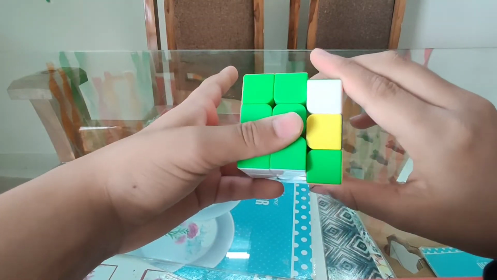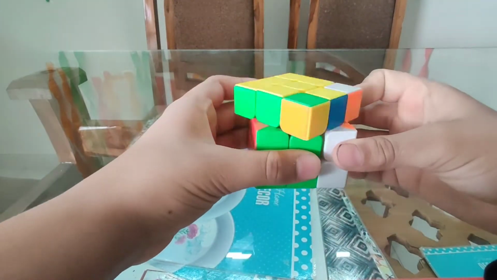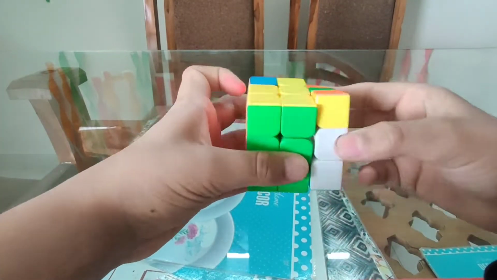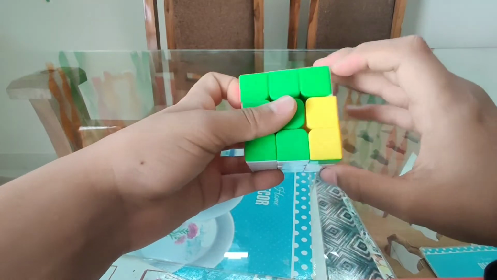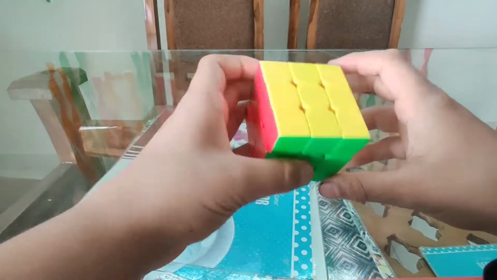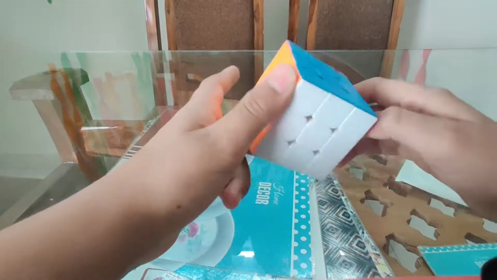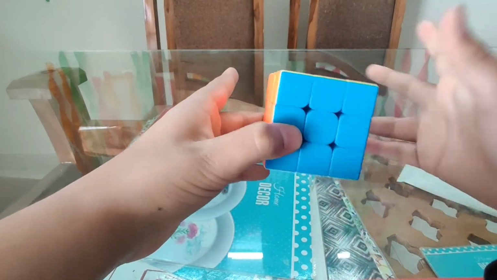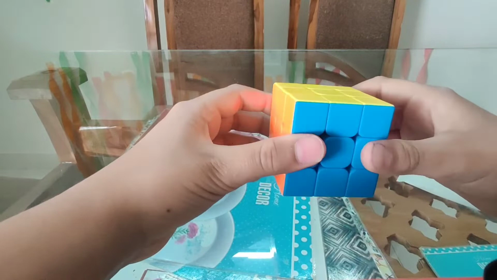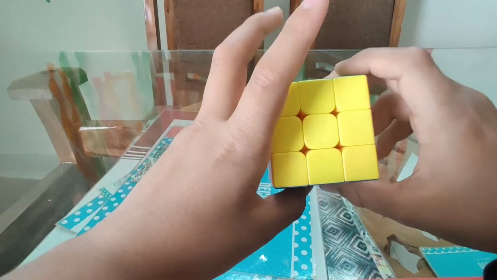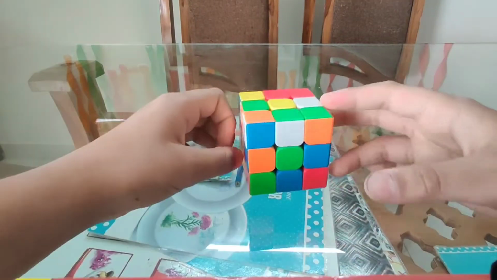Practice it a few times, and when you repeat this 6 times, you get back to your original position. I repeated it 6 times and I'm back. So that's another algorithm. So let's start with the first step of solving the cube.